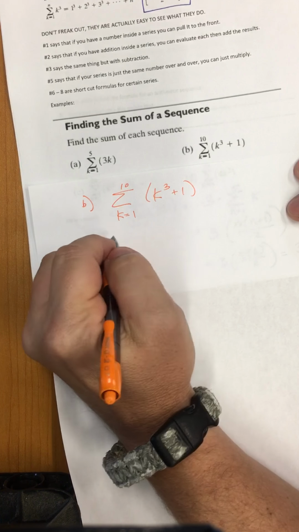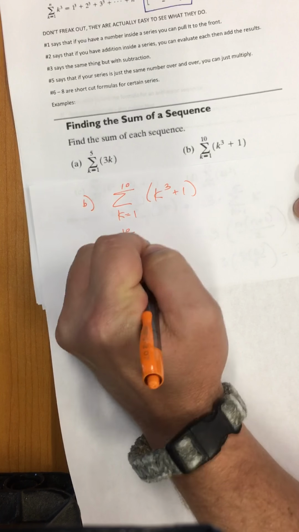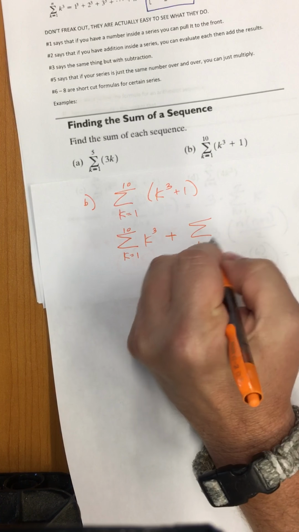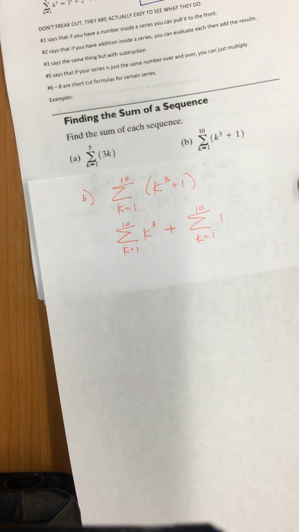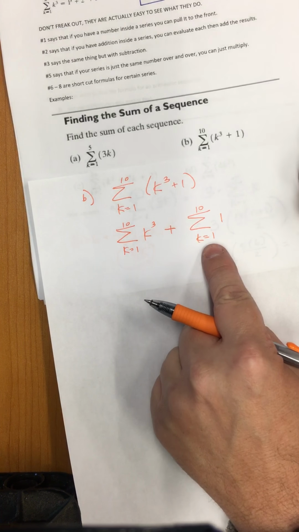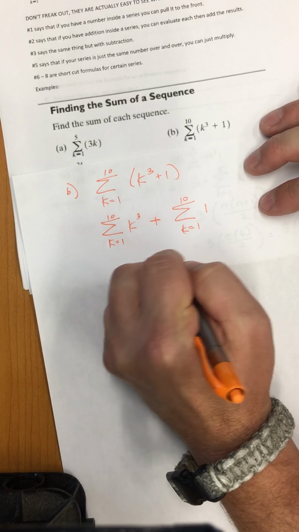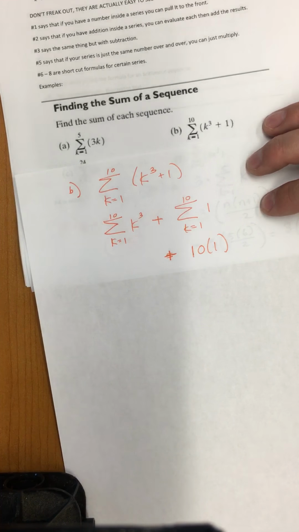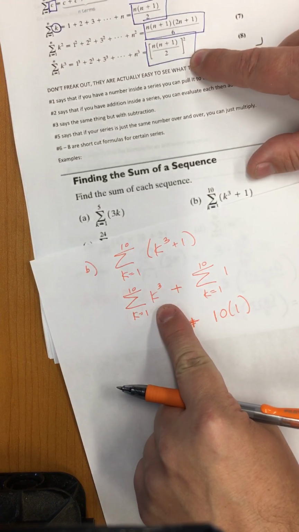So the first thing I'm going to use is that I can take the sum of an addition and break it up into the addition of sums. So I'm breaking up my one sum into two sums. This one's actually this one. This is just the sum of a constant. So this actually just becomes 10 times 1. And this is the other formula. This is the k cubed formula. This is right up here.